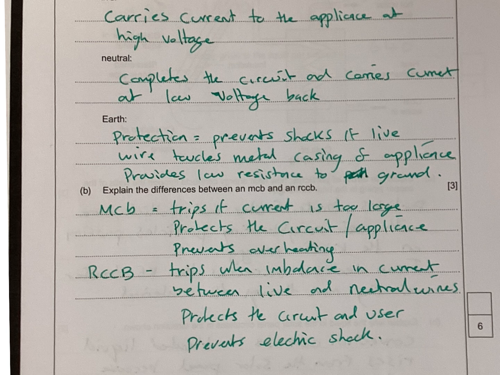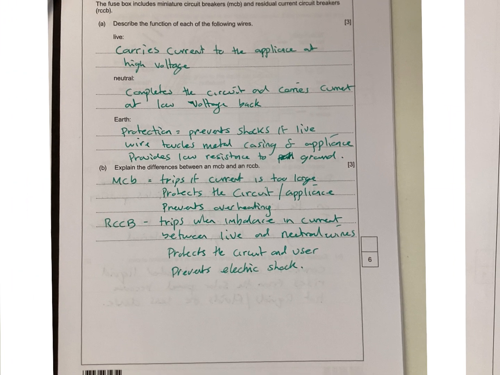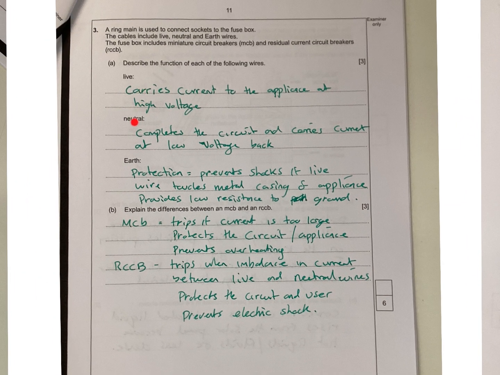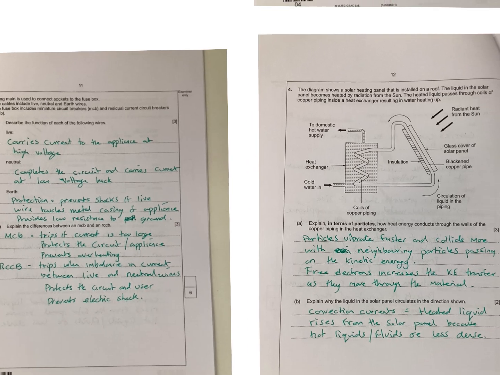And then what's an MCB and an RCCB? The big difference with these two is that this protects the circuit or the appliance, and it prevents overheating, whereas this protects the user. This is a lot more sensitive because it detects that difference in the current between your neutral and live wires, which is why we've got this live wire and neutral wire there.